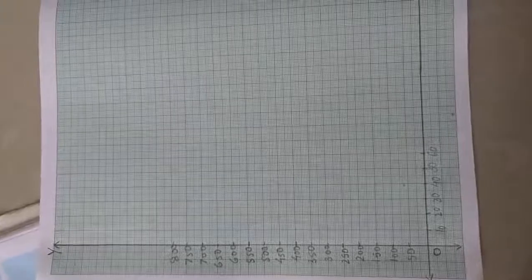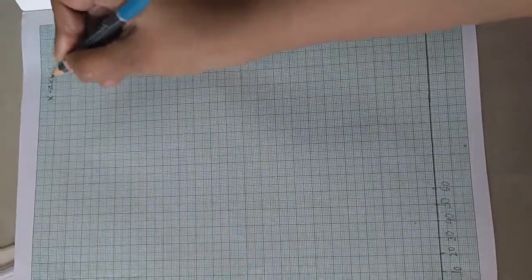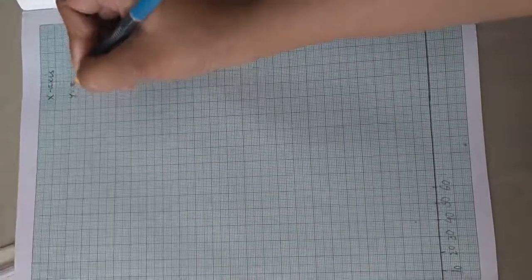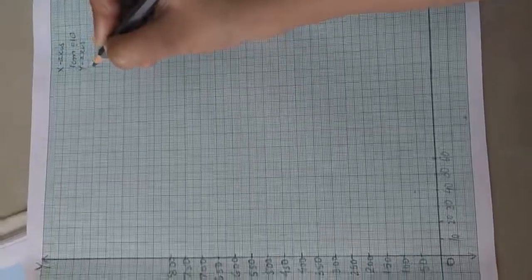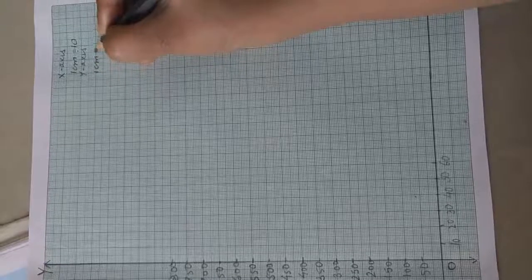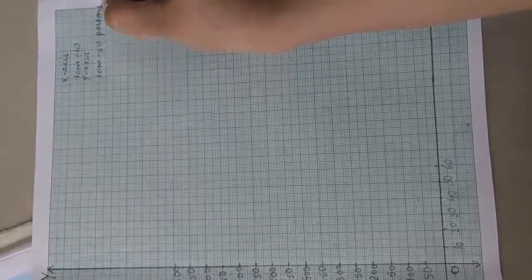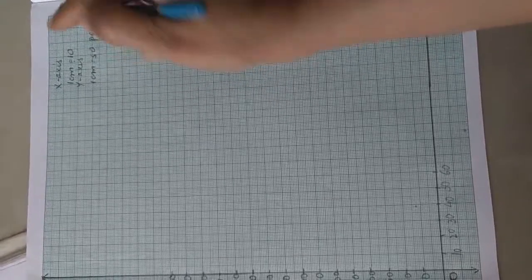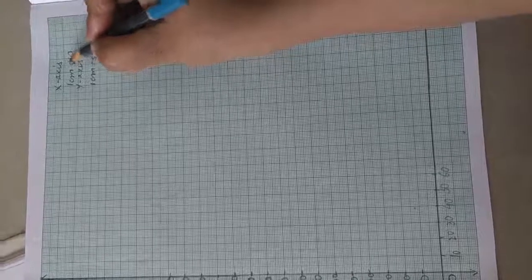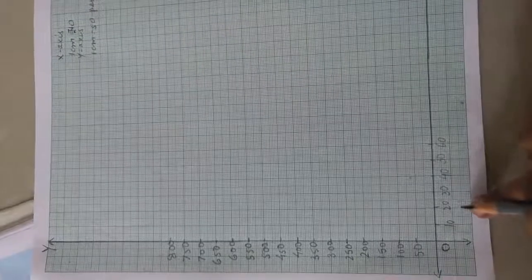You can see, I will write on the right corner here the x-axis scale and y-axis scale. So on the x-axis it is 1 centimeter equal to 10. On the y-axis it is 1 centimeter equal to 50 persons. Because the number of persons is given, you can write 1 centimeter equal to 50 persons. And this is the income on the x-axis, so you can write 1 centimeter rupees 10 accordingly.